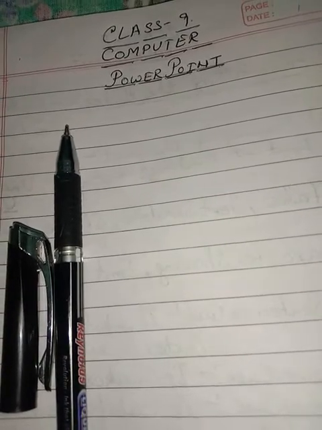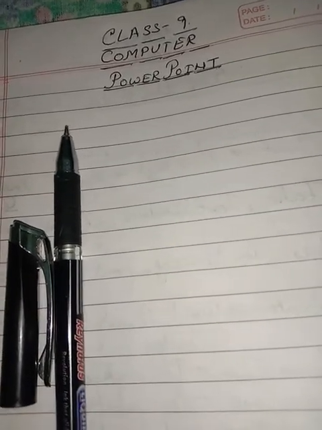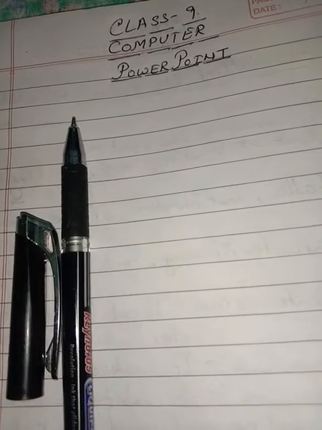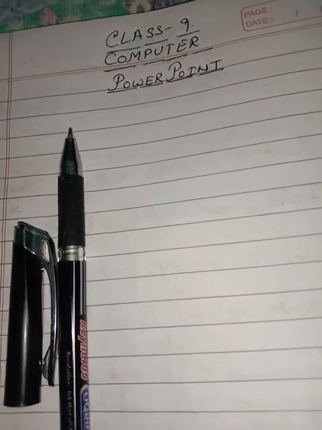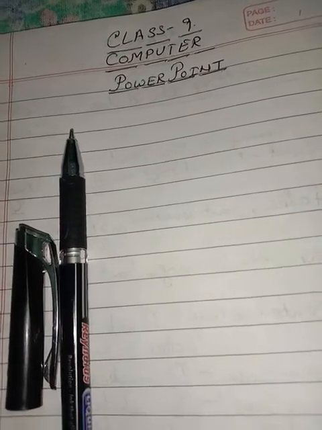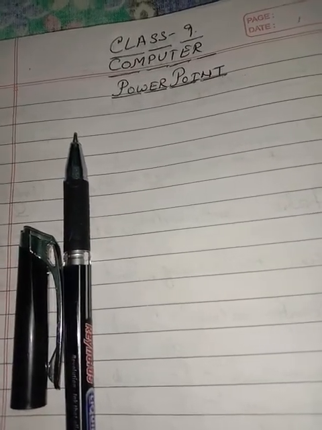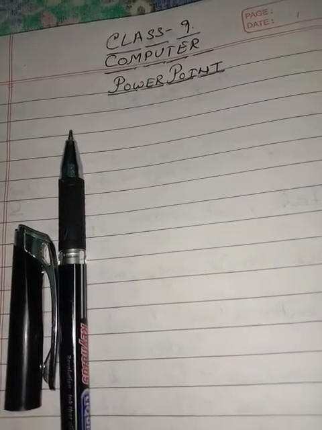What is rehearsed timing? What are the advantages of rehearsed timing? How can we use the rehearsed timing option? Next, printing slide handouts. How can we print the slide handouts?